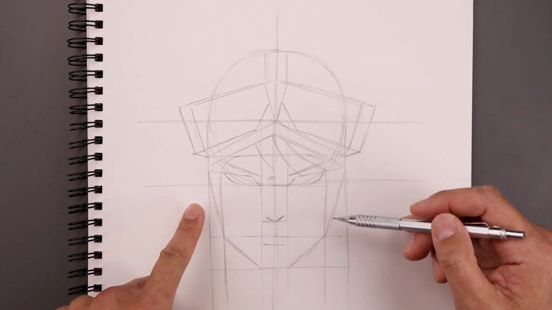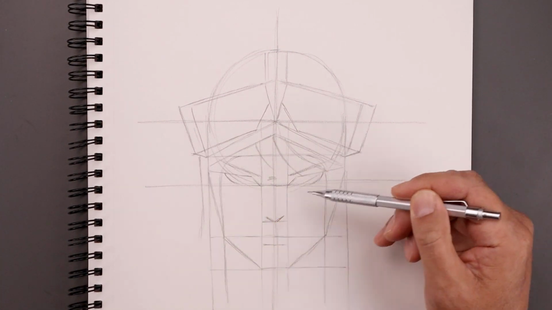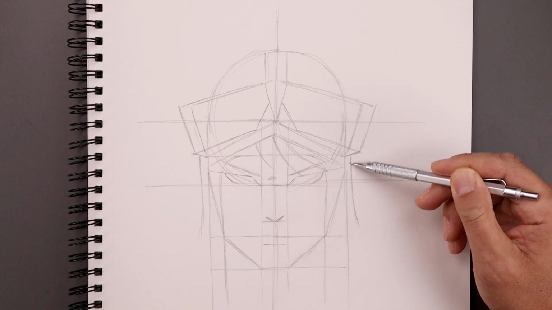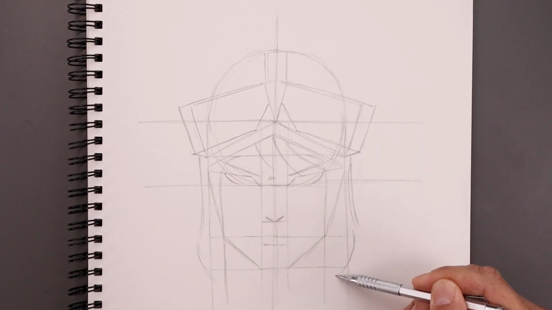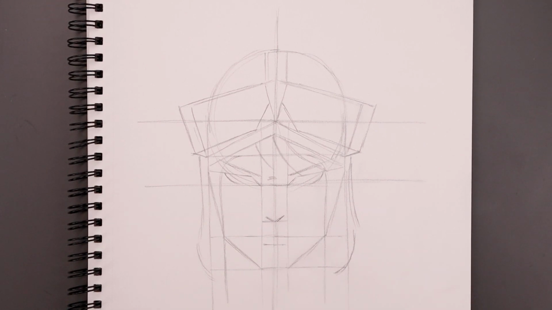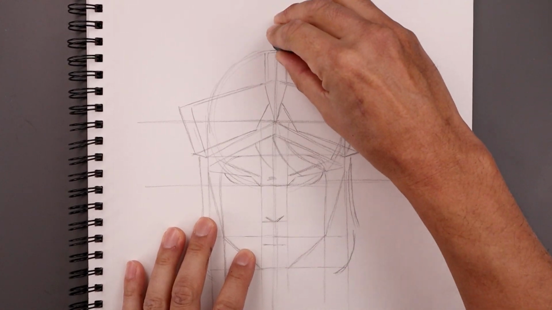Now I'm going to draw those flaps along the side of the head, starting from the bottom of the goggle, straight down, and then bend that out, round at the bottom, and then pull that in. Now that we have a rough sketch, I want to go back and clean this up by erasing our guidelines.